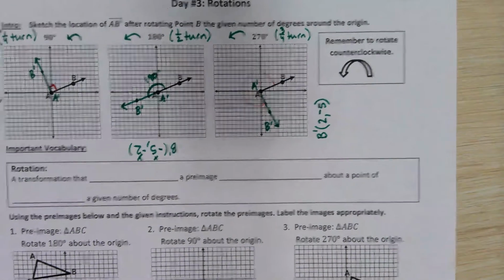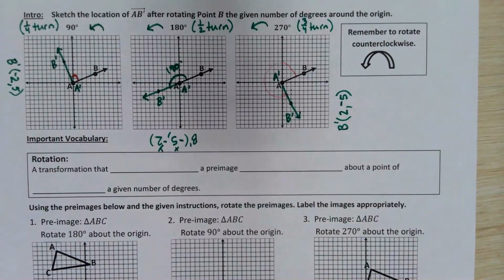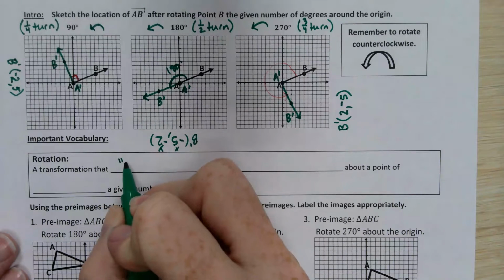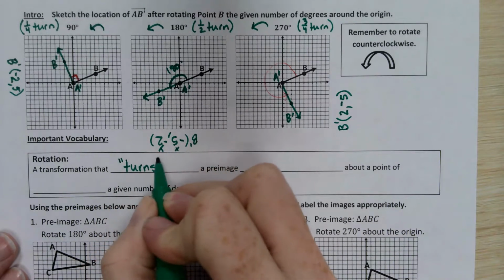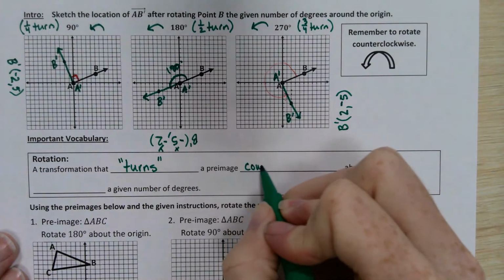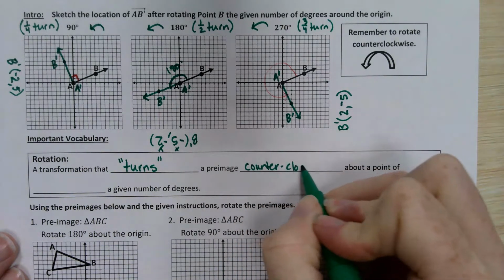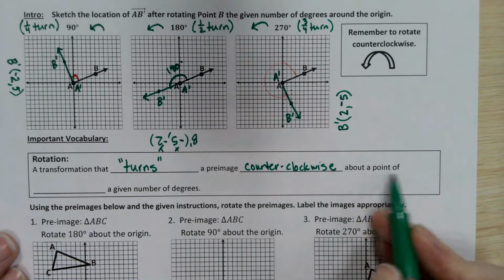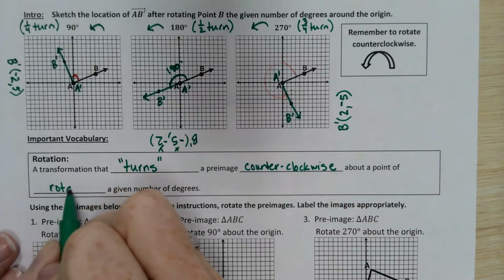Okay, now that we've seen our 3 rotation amounts in action, just a reminder from the other day, a rotation is going to be a transformation that turns a pre-image. We're going to go counterclockwise, as we've been talking about and practicing, around a point of rotation.